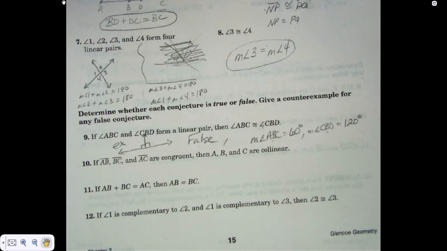If you can't think of an instance where it doesn't work, then your statement is true. Instance or example. Can you guys think of a situation where that would not be true? Where A, B, and C would not be on the same line? Okay. You guys know what a cube looks like?